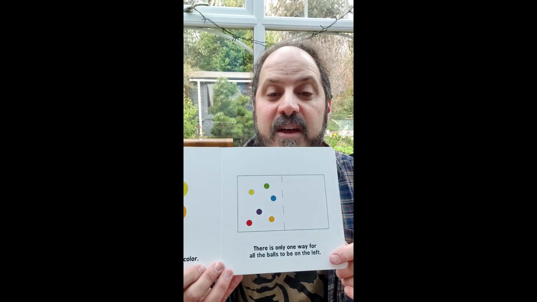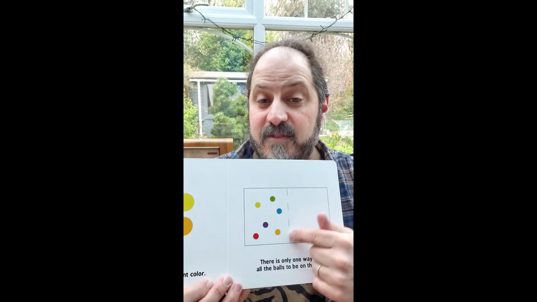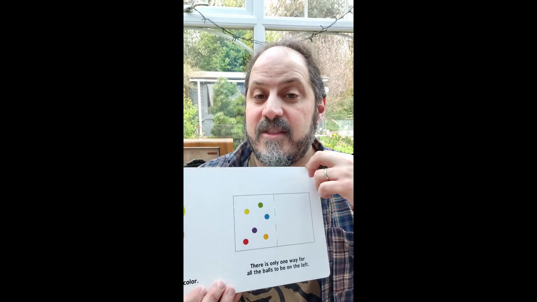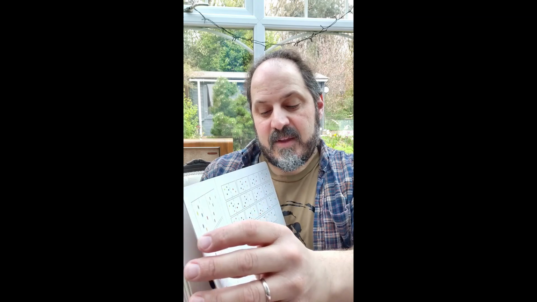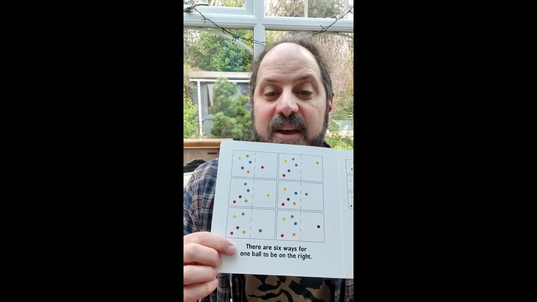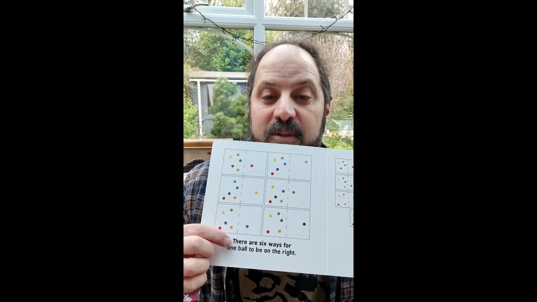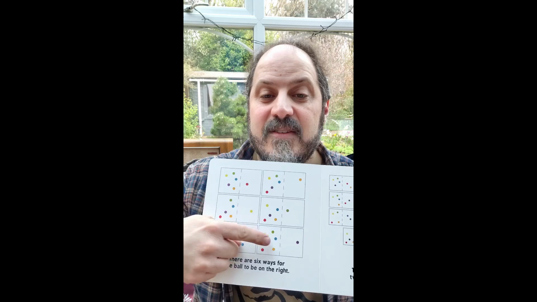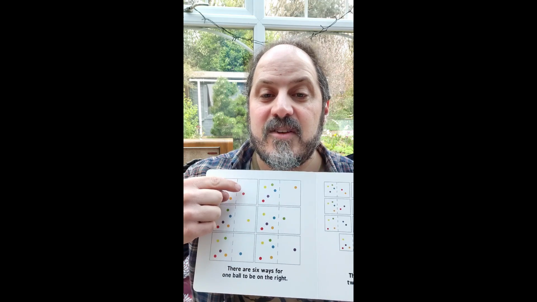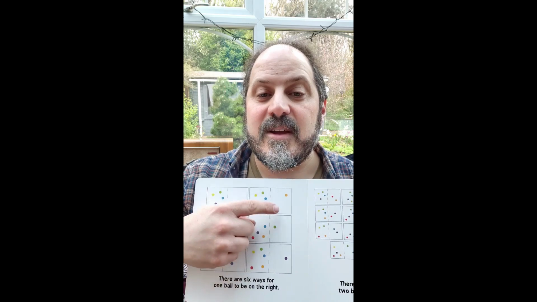There's only one way for all these balls to be on the left. That is, all of them on the left and none of them on the right. There are 0 other ways for them all to be on the other side. But there are 6 ways for the balls to be on the left with 1 ball on the right. See how there's 1 ball in each case that's on the right, and it's of just one color, red and yellow and blue and purple and green and orange.